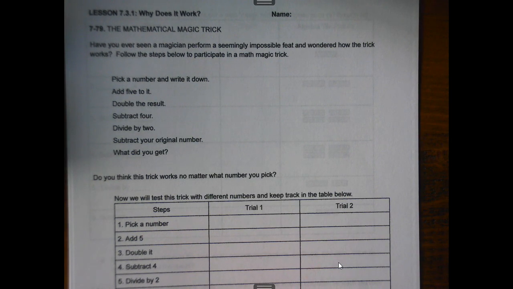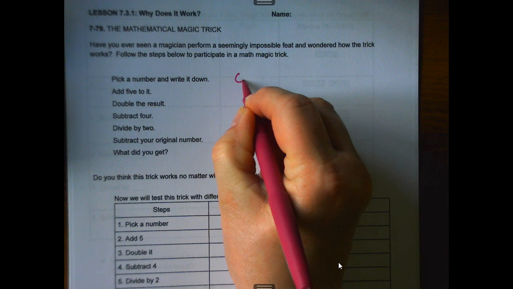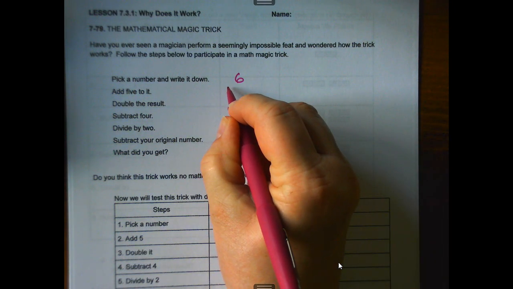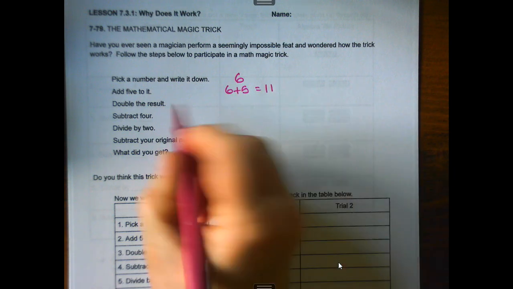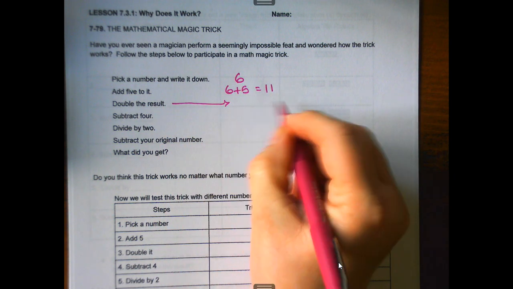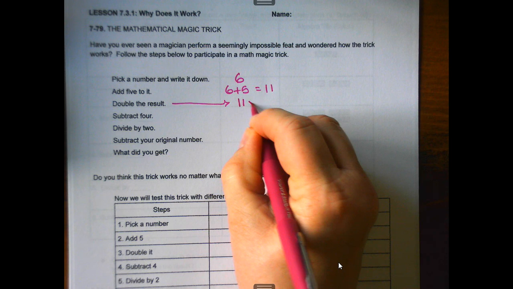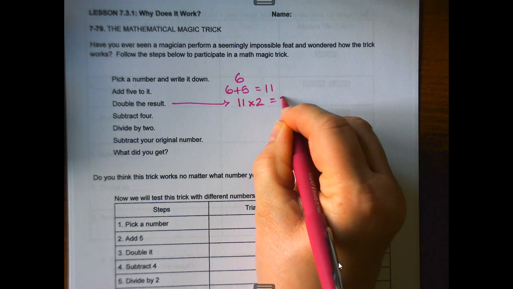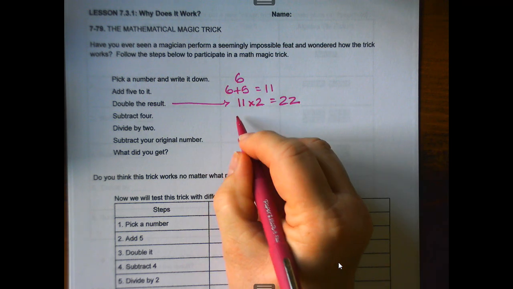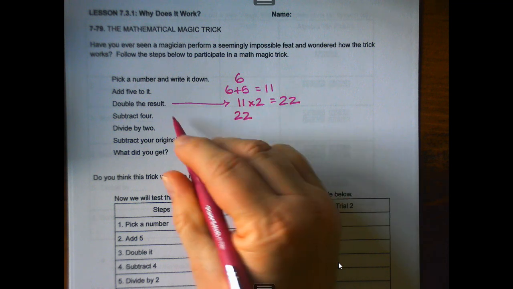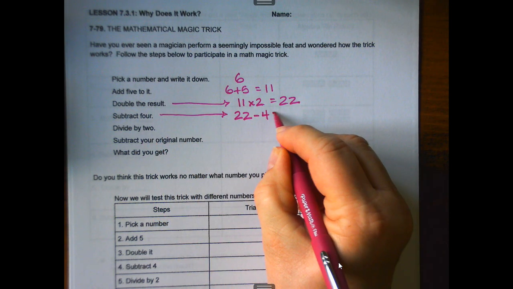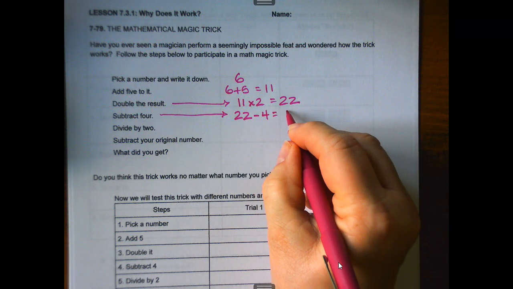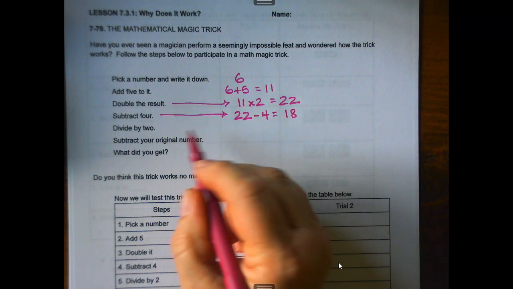And I'm going to do an example for you. I'm going to pick the number 6, and I'm going to write it down here. And then it says add 5, so 6 plus 5 equals 11. Then it says to double the result, so I'm going to take 11 times 2 and get 22. Then I'm going to do 22 subtract 4, and that brings me back down to 18.